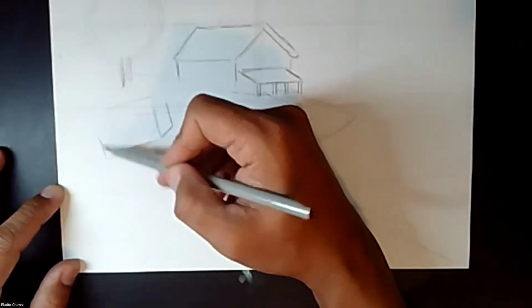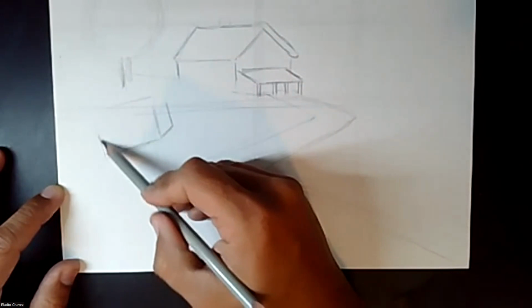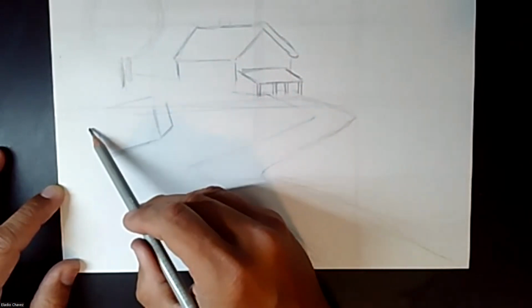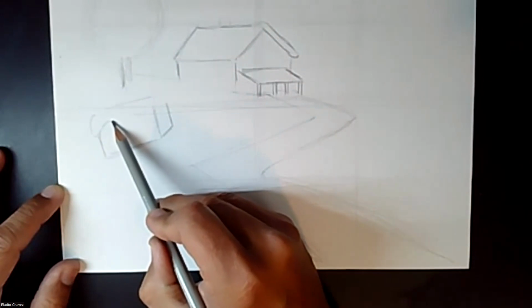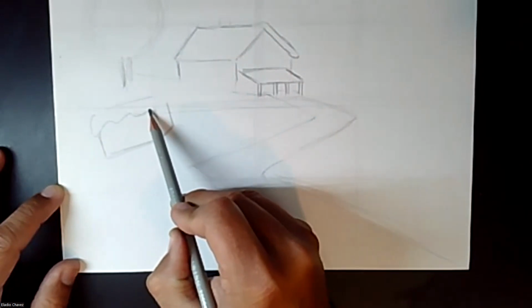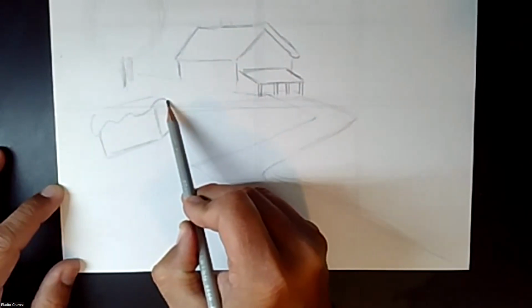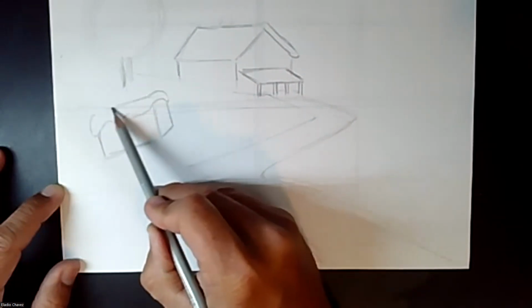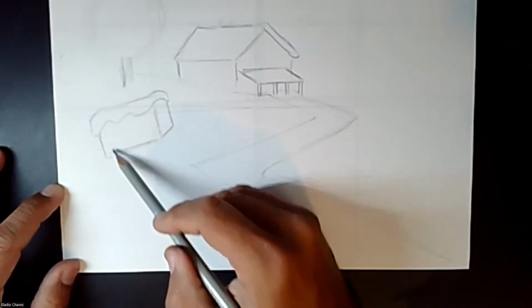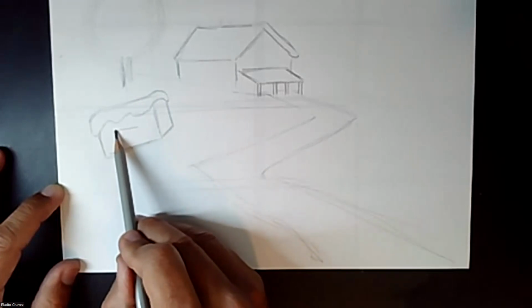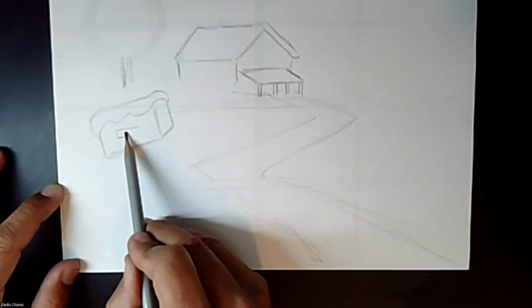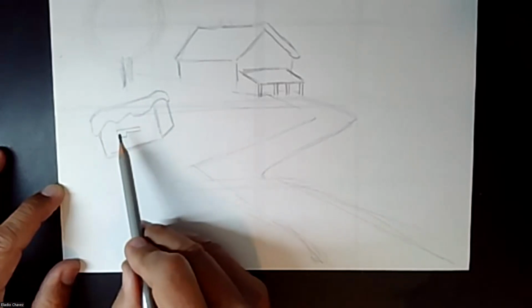That mailbox is twisted. Is it the weight of the snow or whatever? And then it's got the snow on top. It's kind of wavy here, and then it loops over right in there. Then you've got the little handle, a little flag at an angle there.